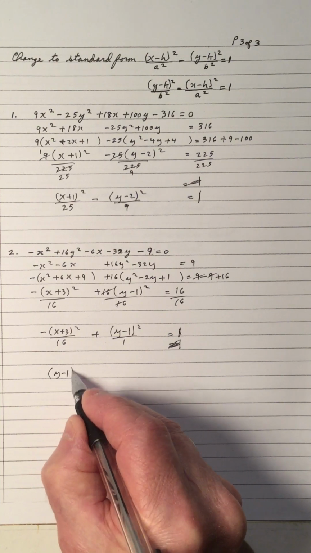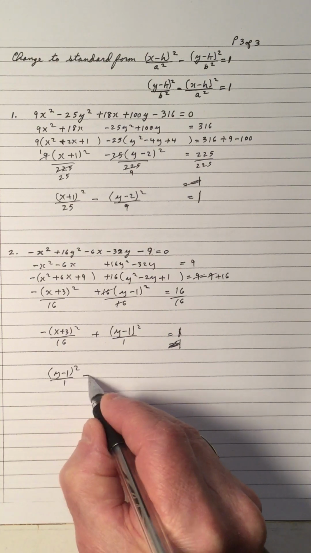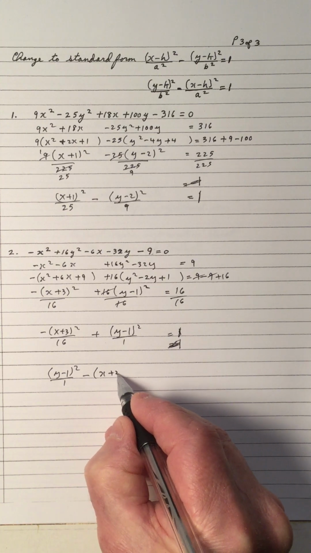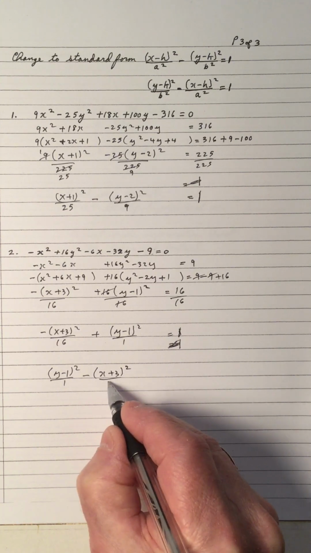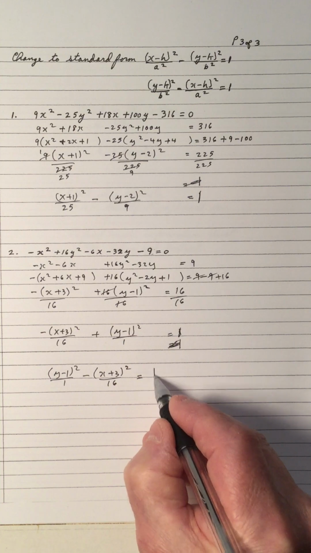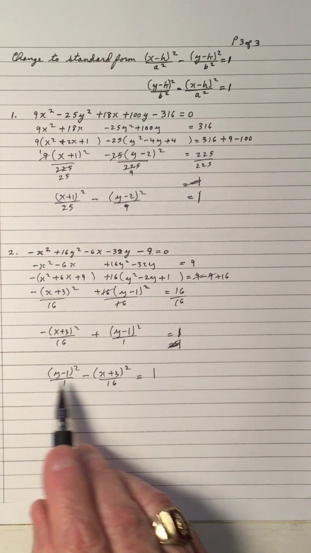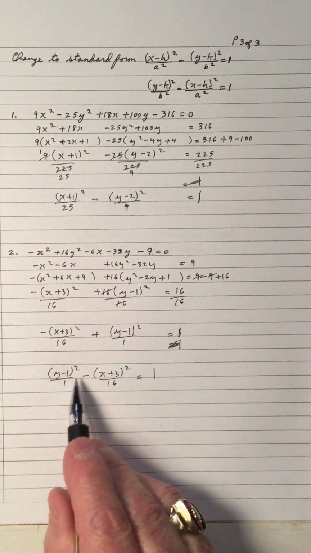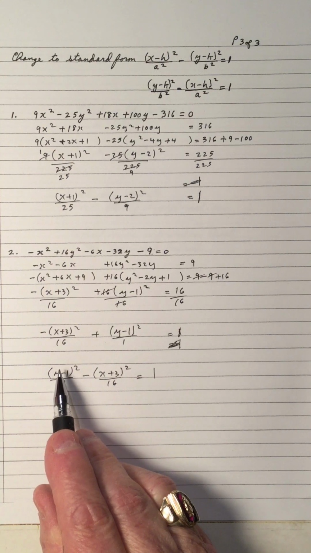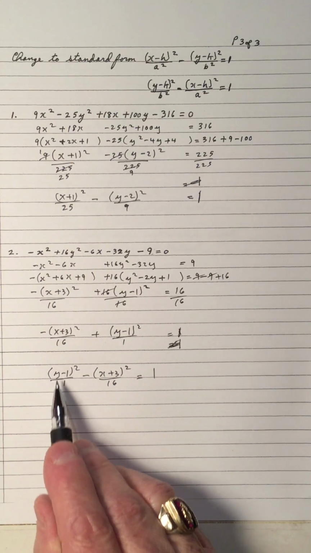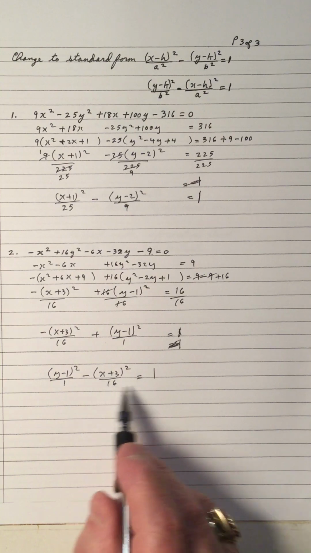So I like the positive to be first, and the negative to be in the middle. So when I look at it this way, I can tell that the positive one is the axis of intercept. So this is the vertical. The y goes up and down. So this is the way I like to see it.